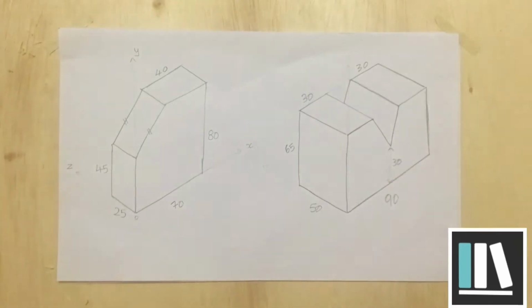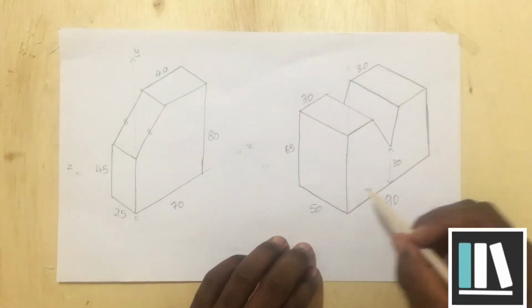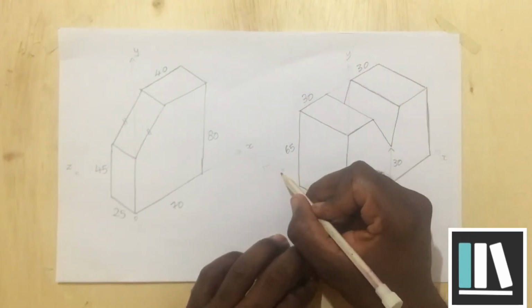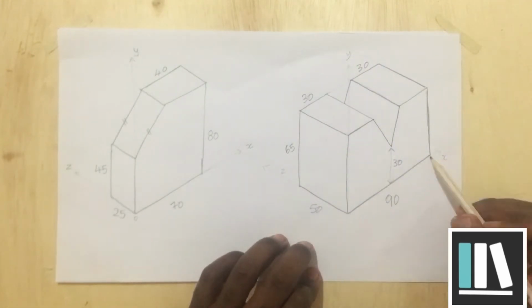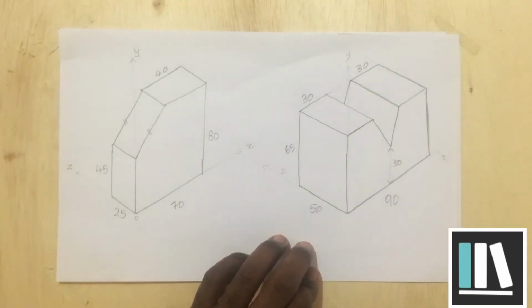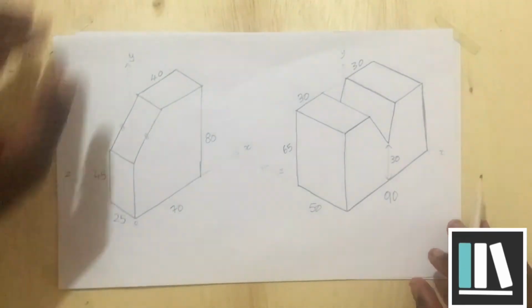Let's look at this other shape. X-axis, y-axis, z-axis. This line, this line, this line, this line, and this line, these lines are all parallel to the x-axis.